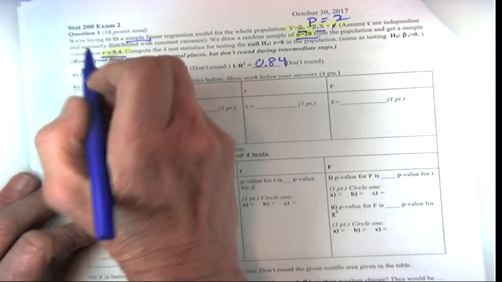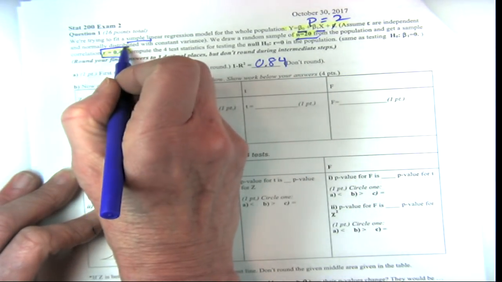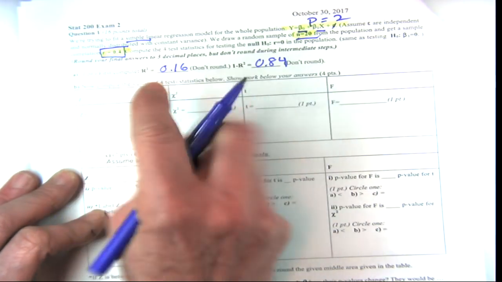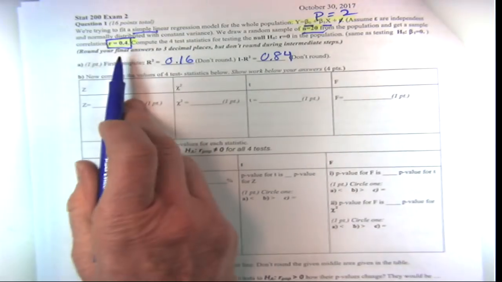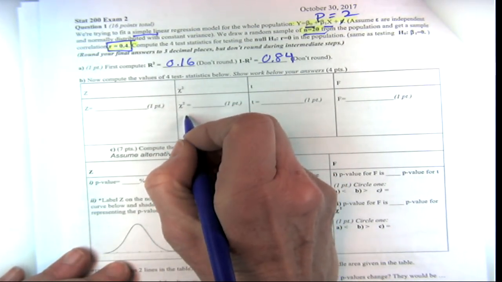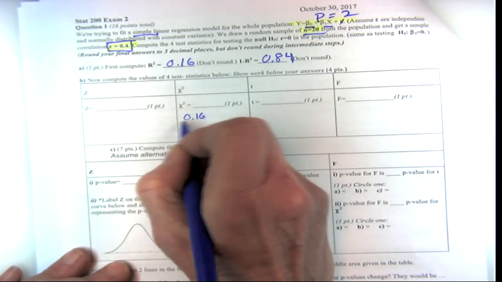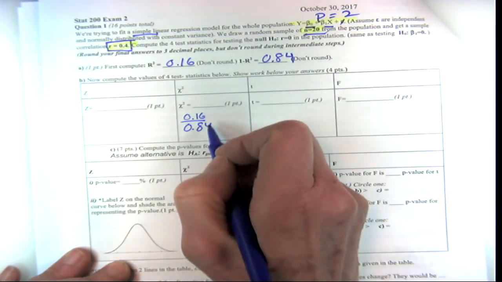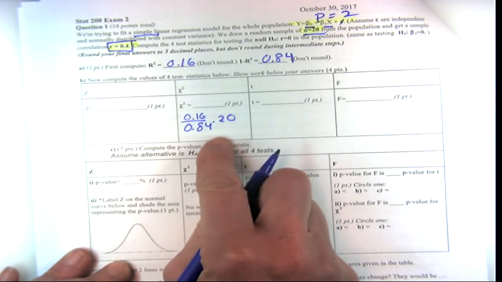Now, if you're just given r, the most common mistake everybody makes is they forget to square it. So even if I don't ask you for this, hint, hint, don't forget to square this, okay? So for the chi-squared here, it's r squared over 1 minus r squared times what? n. And that's your answer.